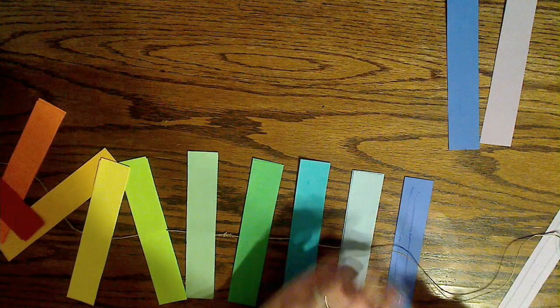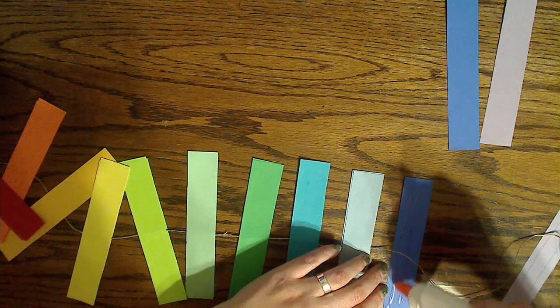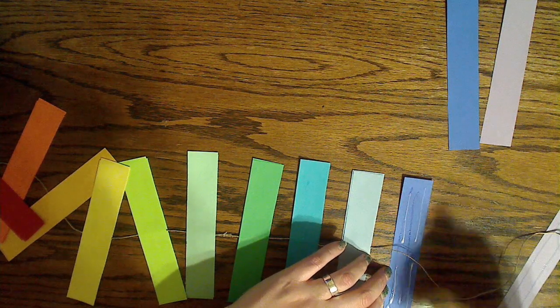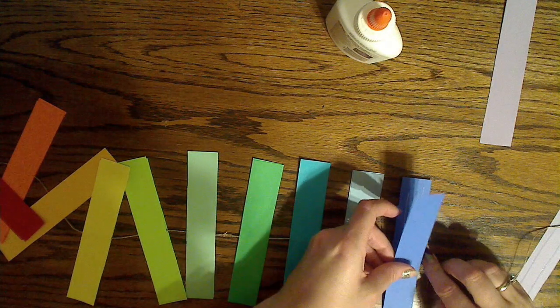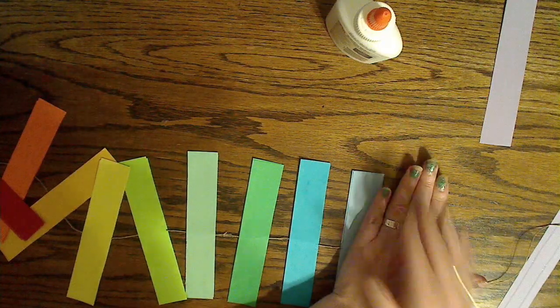Okay guys, so I pre-glued everything, but I'm noticing that my glue is starting to dry out. So maybe you want to just glue maybe 4 or 5 at a time, depending on how many strips you're going to do. If you're only doing 4 strips, then glue all 4 of them.